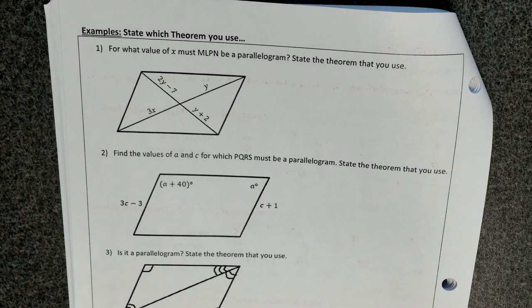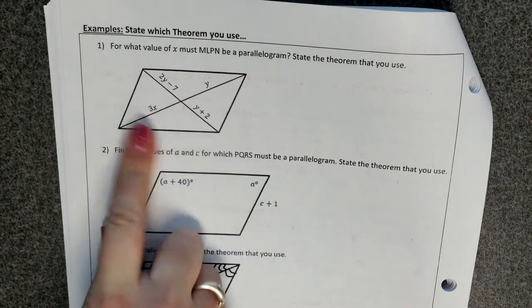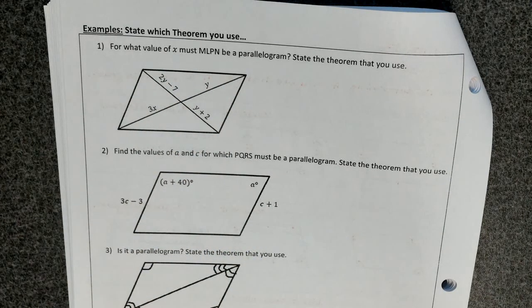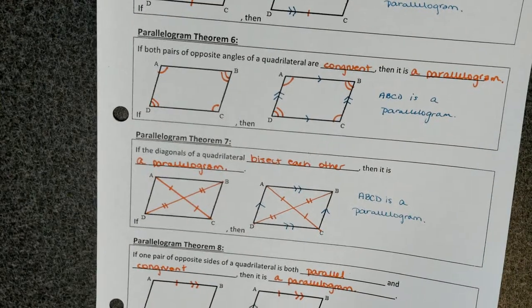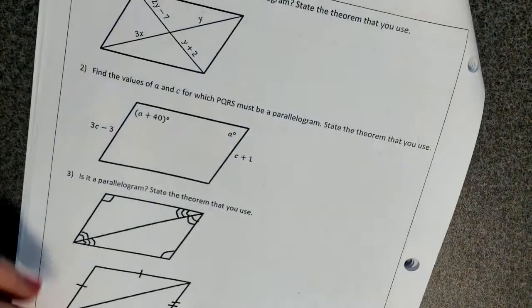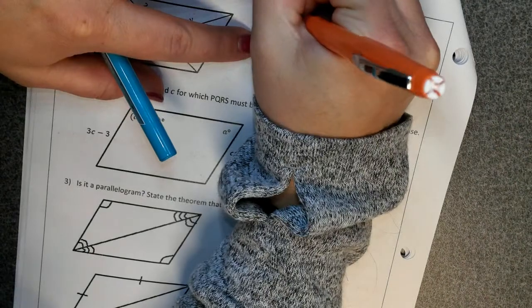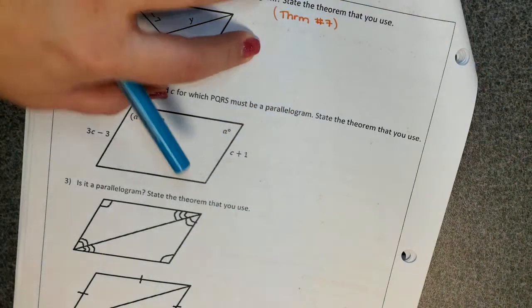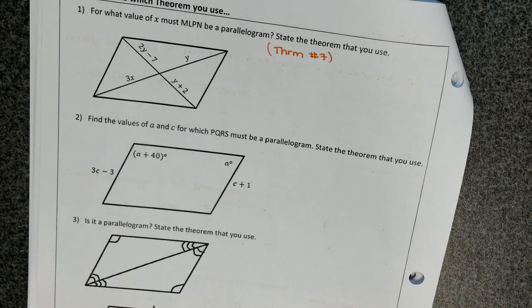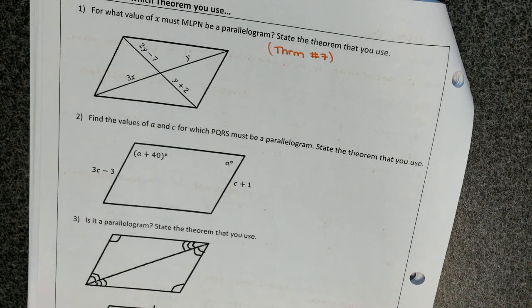So what do you see that's marked in this first diagram here? Or what do you see that's drawn in? Diagonals. Okay, so let's look. Which theorem talks about diagonals? Number 7. So right away, I know that this must be coming from theorem number 7. So I'm going to write that down because that's the only one that has anything to do with diagonals. Are we okay so far?